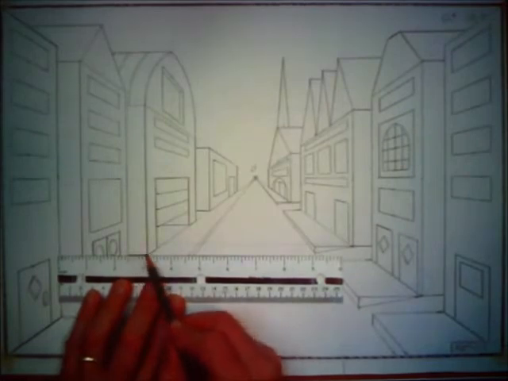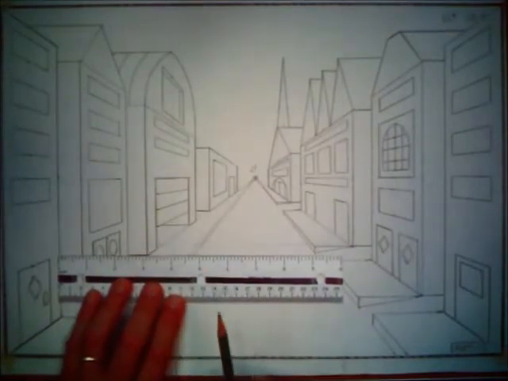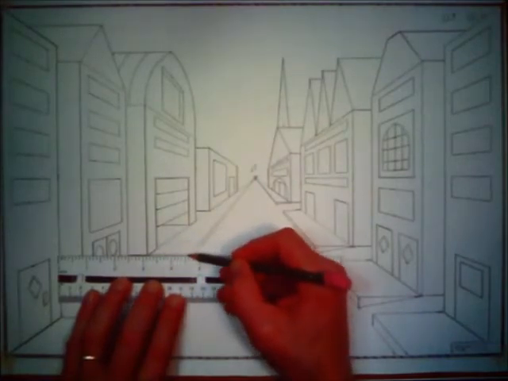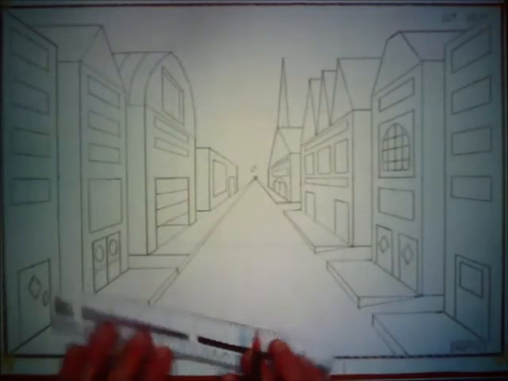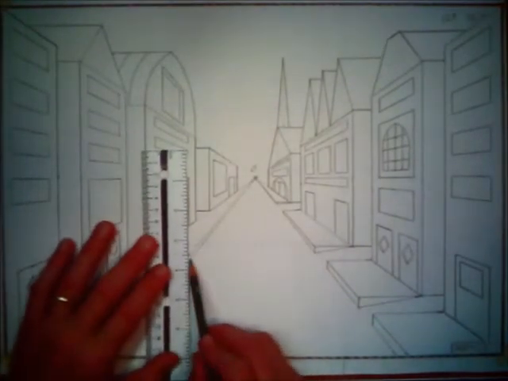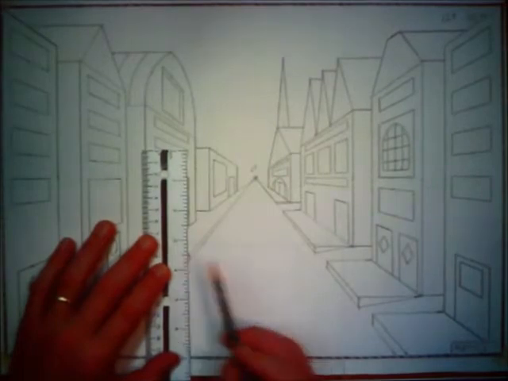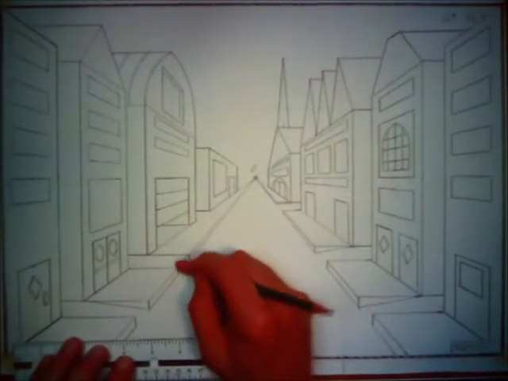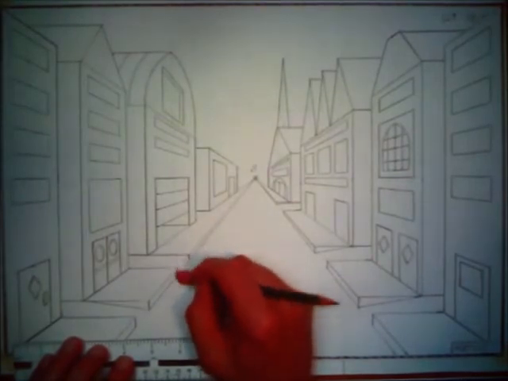If I've done it right, this line should be straight. If I haven't, this one needs to be straight. Straight across the sidewalk, corner of the sidewalk, and then straight down 90 degrees. And then we carefully erase away, replace the spot in between the sidewalks.